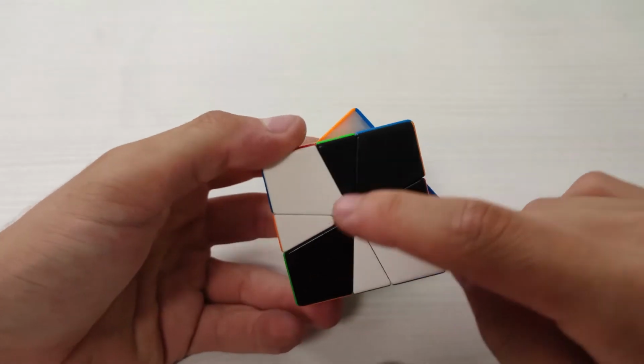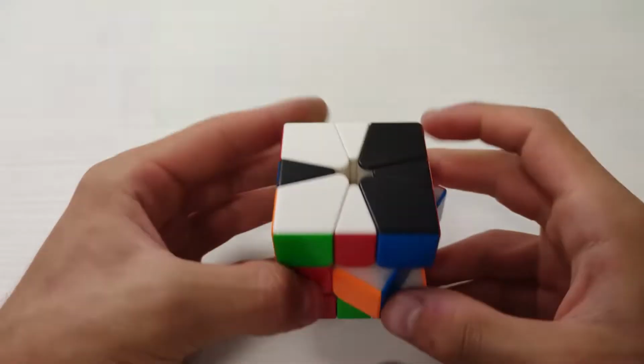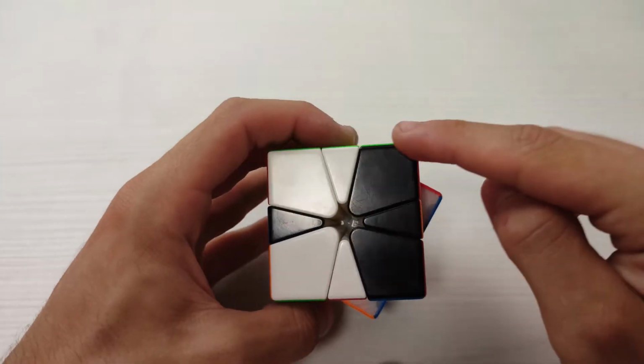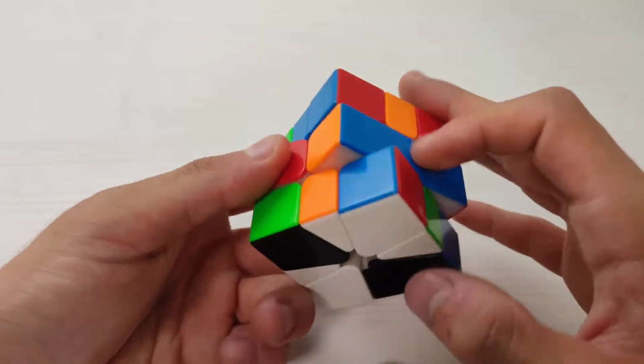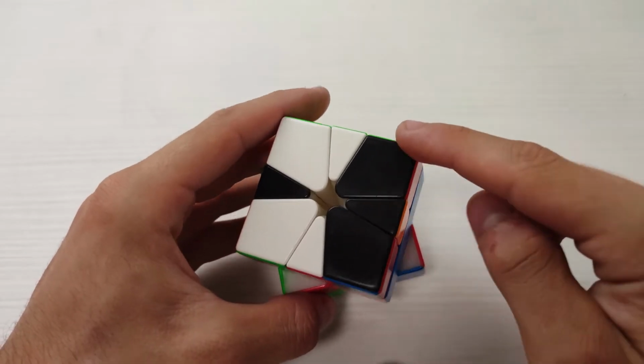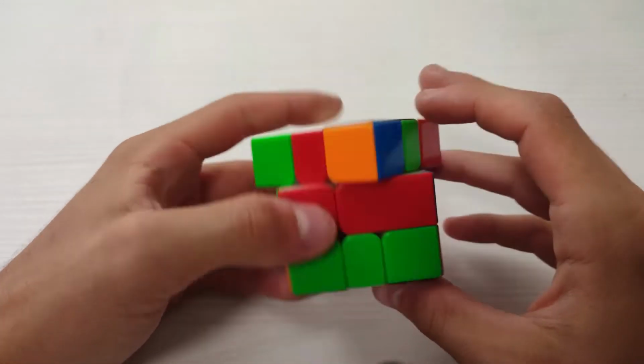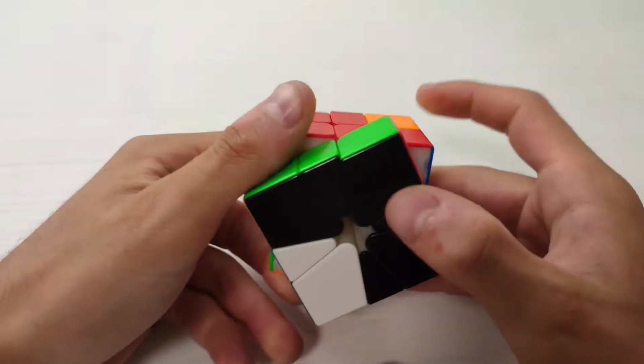If you have corner and edge forming like an F12 pair, you can simply pair the corner that's on top with this edge by doing an M2 like this, and then solving the block. Another option is to simply pair the two corners together by doing a slice, and then just inserting the edge in between them with an M2.